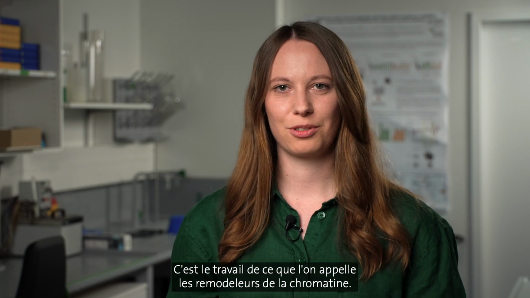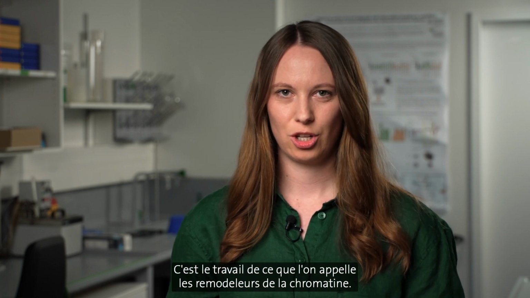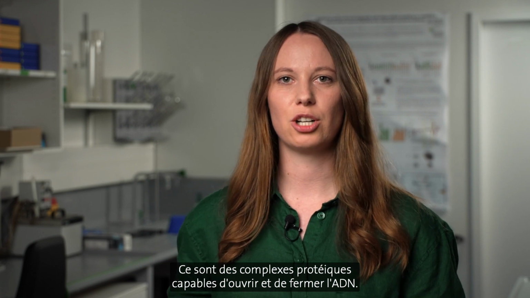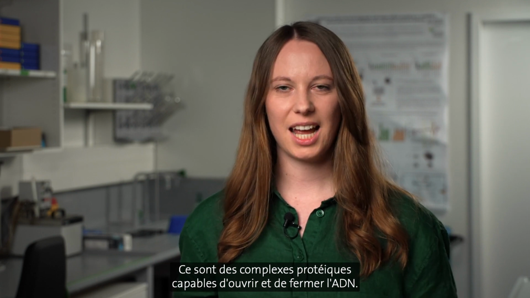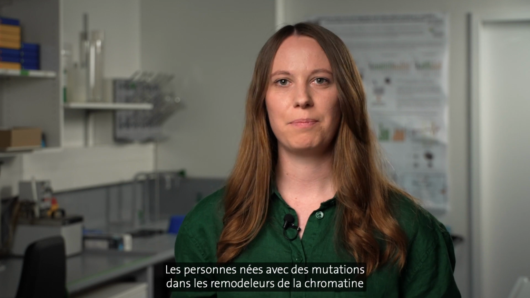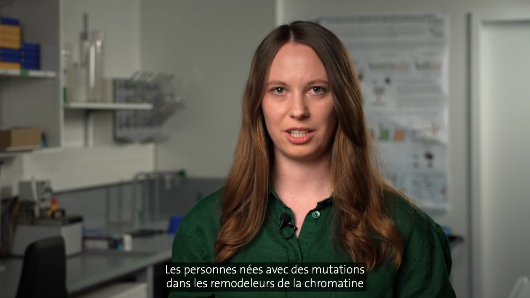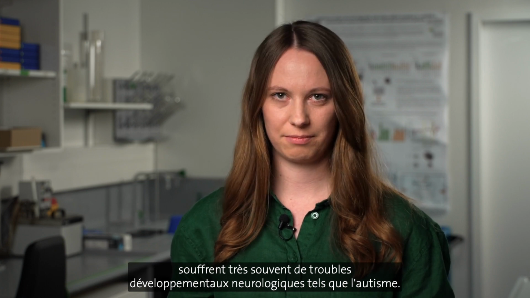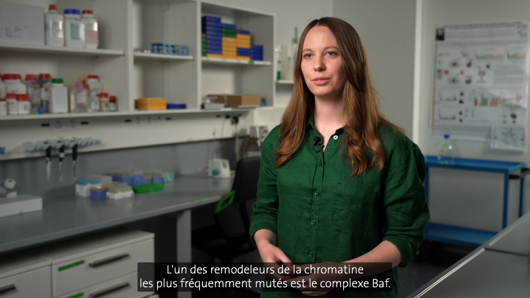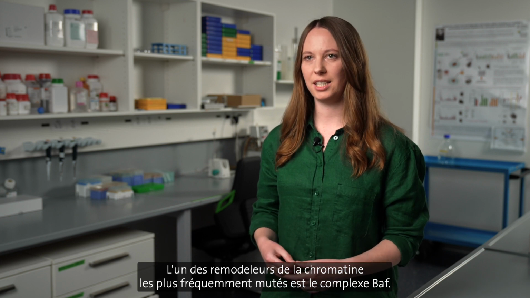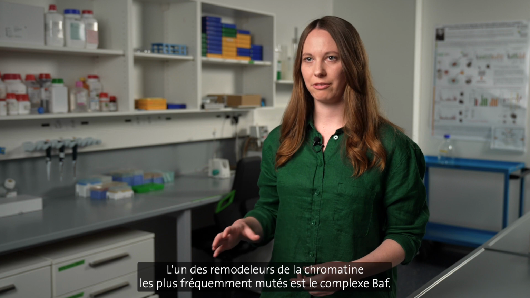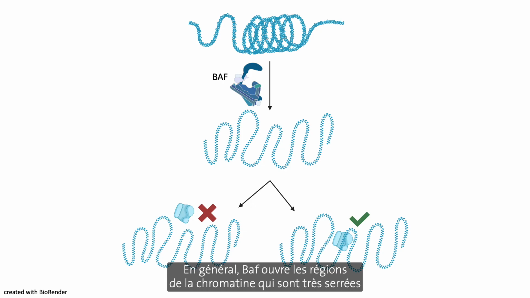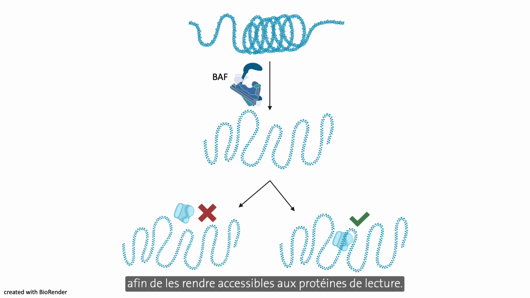This is the job of so-called chromatin remodelers. Chromatin remodelers are protein complexes that can open and close the DNA. People who are born with mutations in chromatin remodelers very often suffer from neurodevelopmental disorders, like autism. One of the most frequently mutated chromatin remodelers is the BAF complex. In general, BAF opens up tightly packed regions of chromatin to make them accessible for reader proteins.